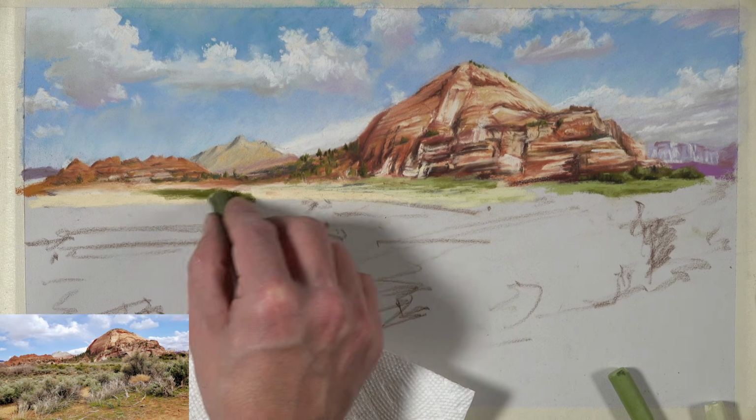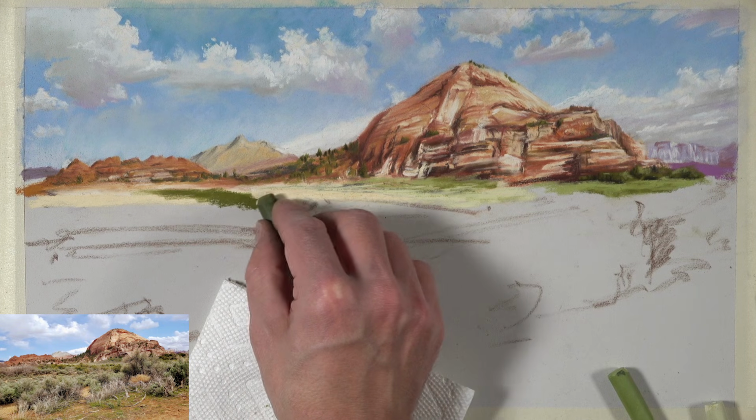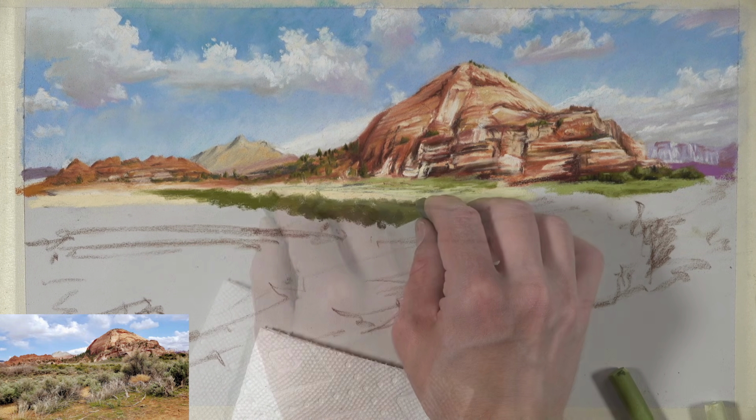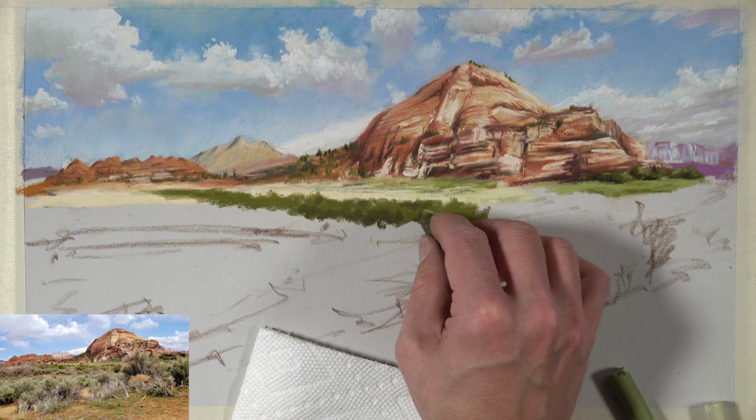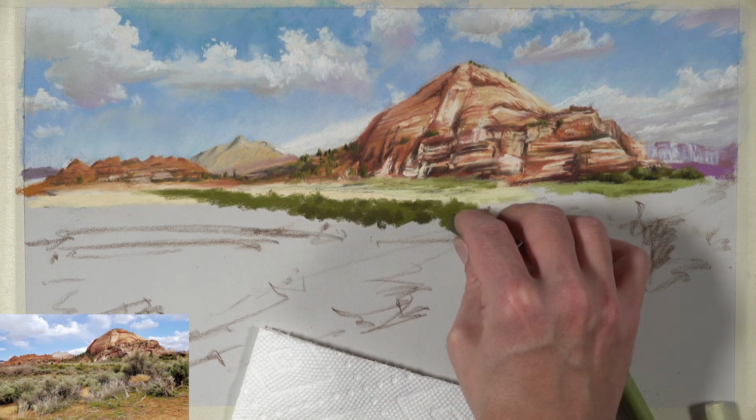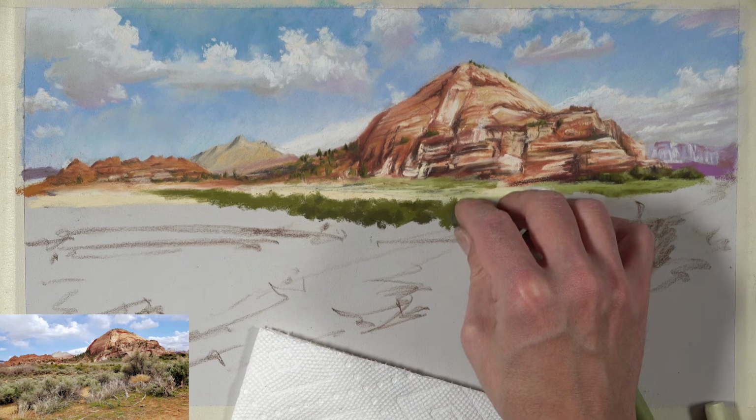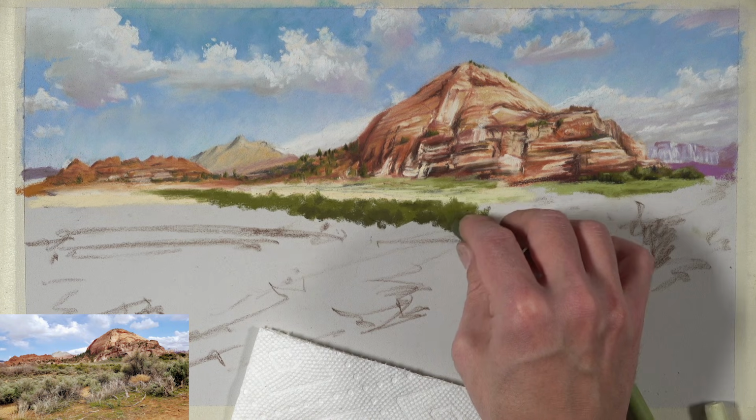Again, just progressively working our way closer to the foreground. I've added a few trees here and there by first applying a bit of a light yellow-green, and then a slightly darker yellow-green, and then a bit of black in areas to make the shadows a little bit stronger.